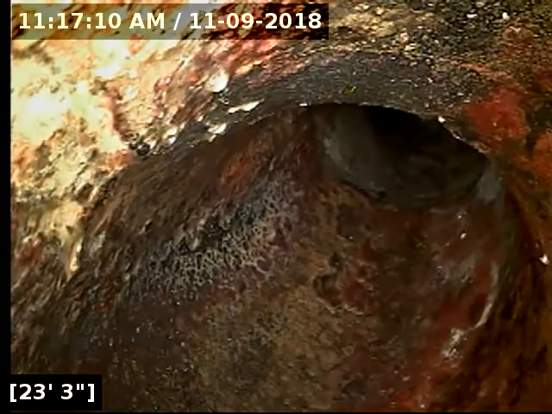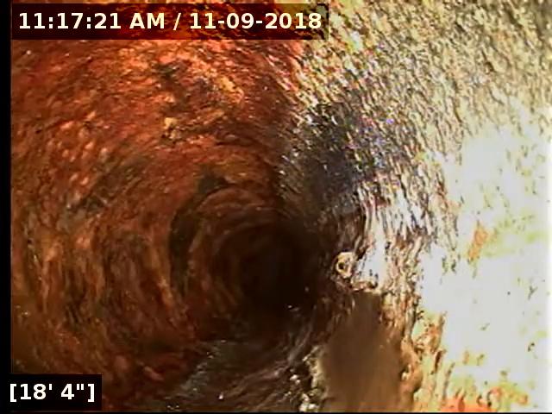Alright, well, all the transite concrete there is looking good. All the joints were tight. We have no root intrusions. A couple joints had teeny tiny little bits of dirt coming through from earthworms. But other than that, it's functioning very nicely. Now we're coming back to the crawl space at this point, and we're going to go ahead and reel the camera on out of the line.